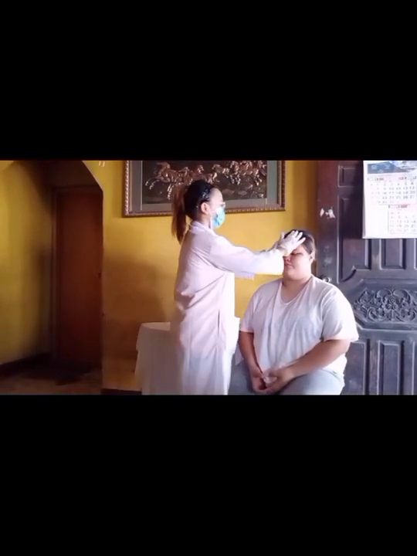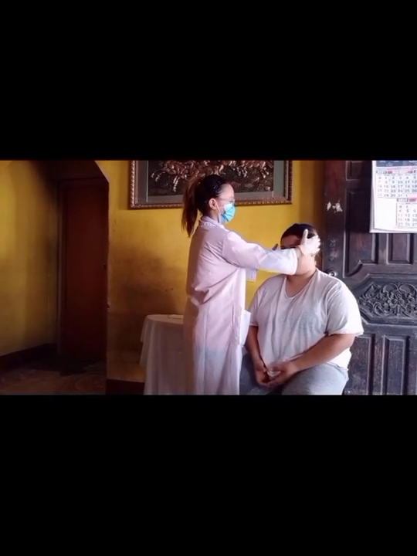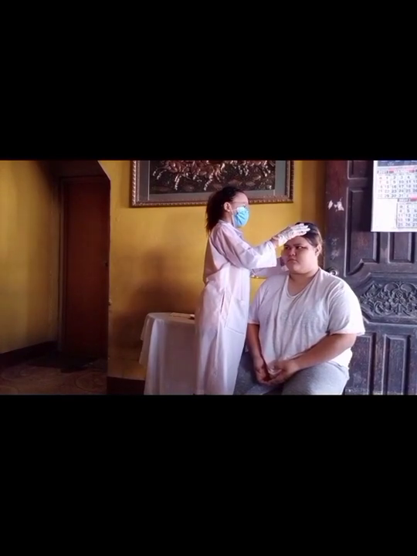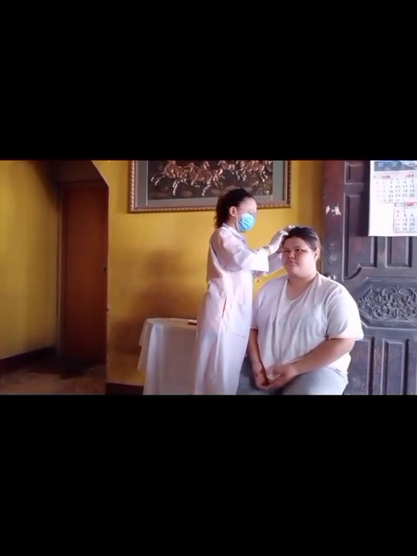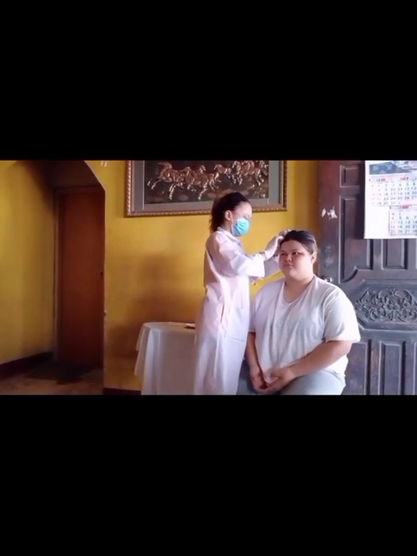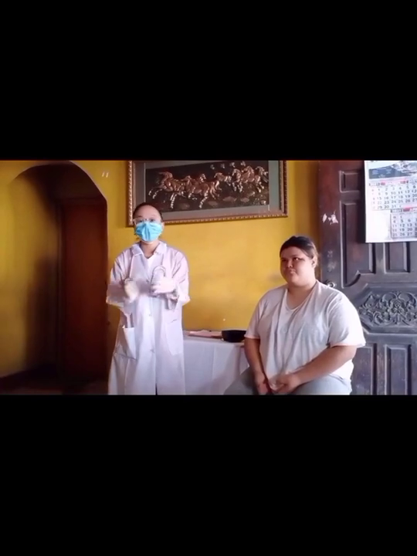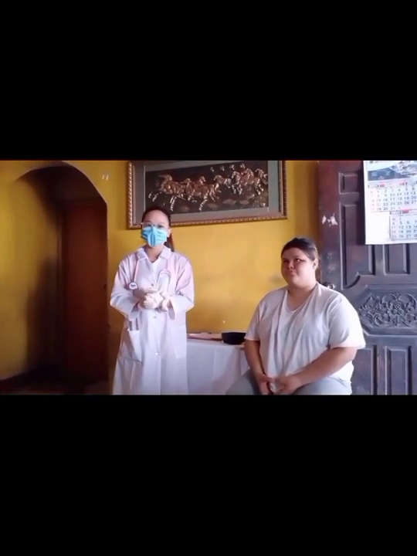So now, I am touching and assessing the front view of the head. Next, the back of the head. And to see any infestation, I must look inside the hair. I see no masses, infestation, or indentation. That's all for the hair.